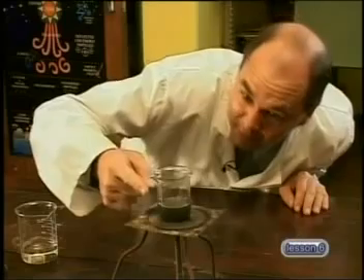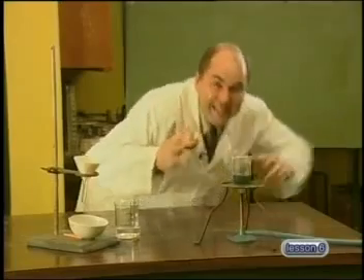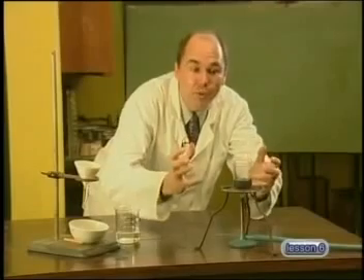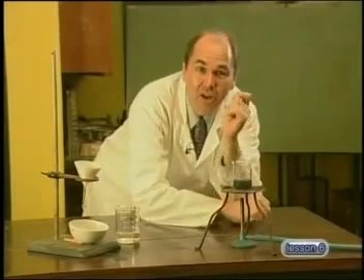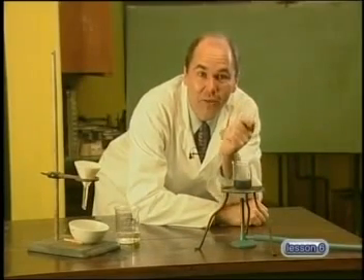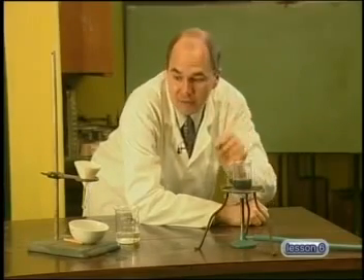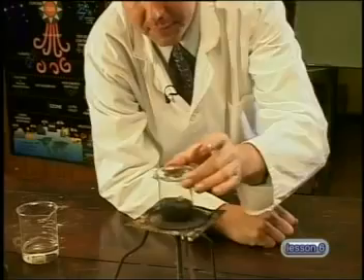If you look carefully, you'll see the solution is starting to go blue. This indicates the presence of copper 2 plus ions, but there's still a lot of unreacted copper 2 oxide, which is the black stuff at the bottom. I'm going to filter this using this filter paper now.